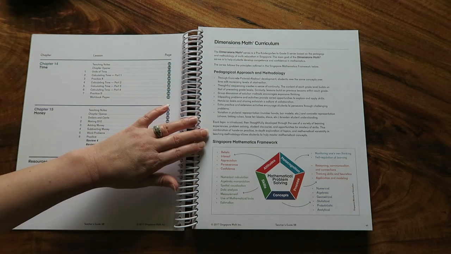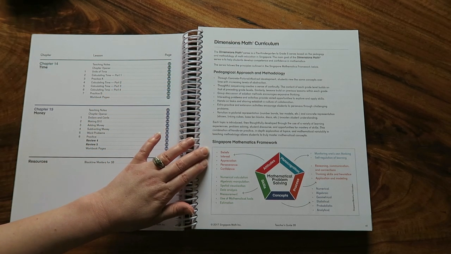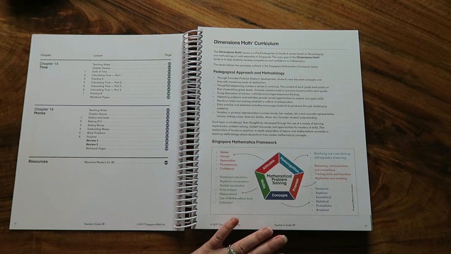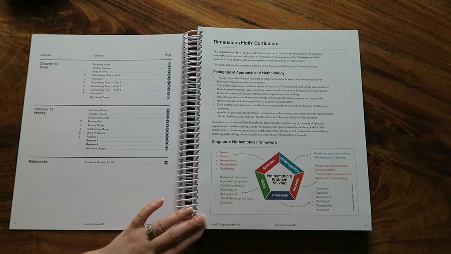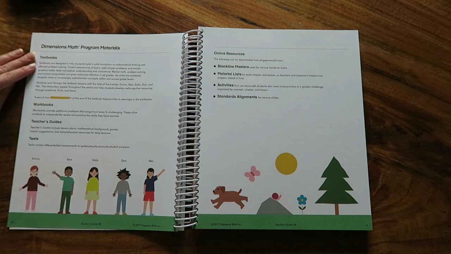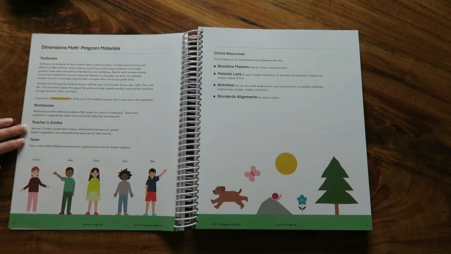But yeah, you can take a look at that. And then this is also the Singapore mathematics framework. So it uses metacognition, which is thinking about thinking, process, concepts, skills, and our attitudes and beliefs about math. Here are the program materials. We have the textbooks, the workbooks, the teacher's guides, and then the tests. And I'll show you everything except the tests because we don't use those in our homeschool.